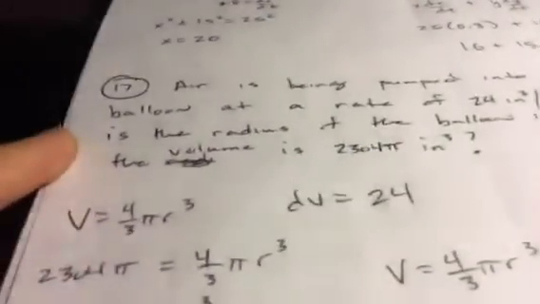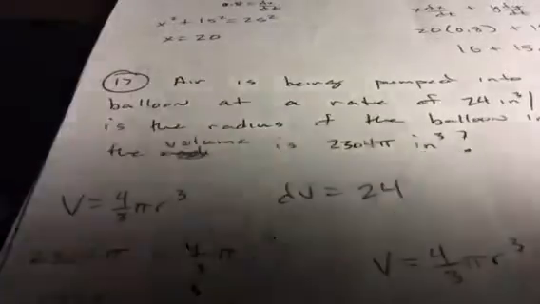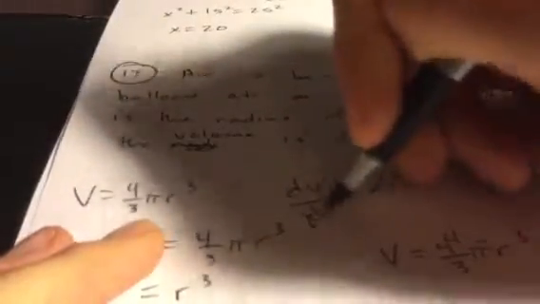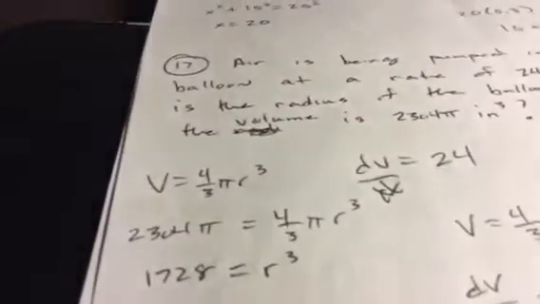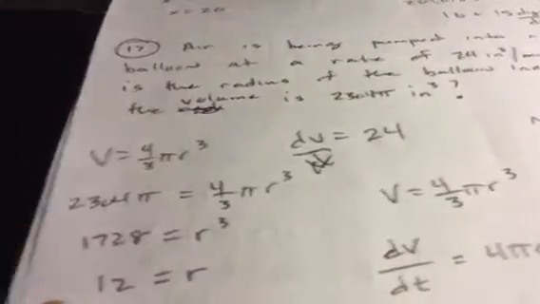16 over 15 feet per second. Okay, we did all of these today in class. Air is being pumped into a spherical balloon at a rate of that. So dV/dt is positive 24. So first off, we need dr/dt when the volume is that.